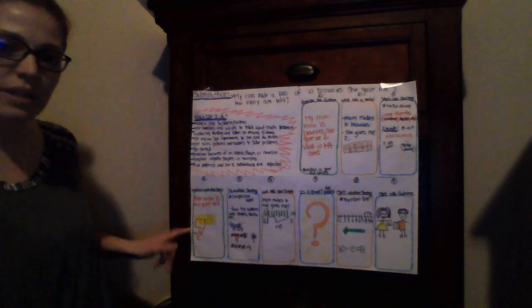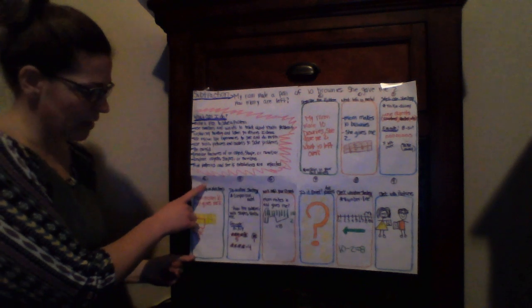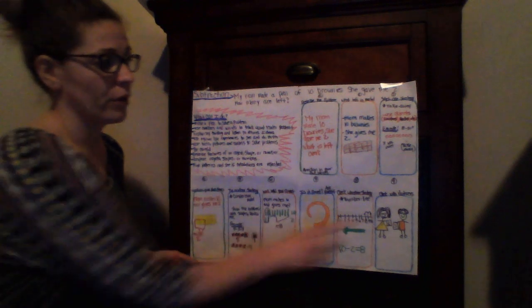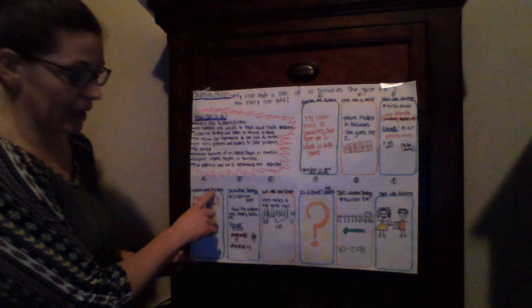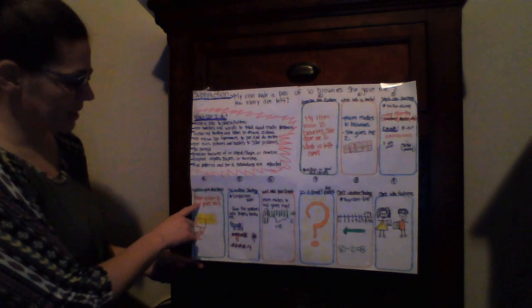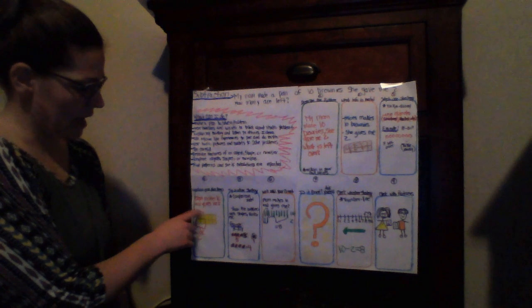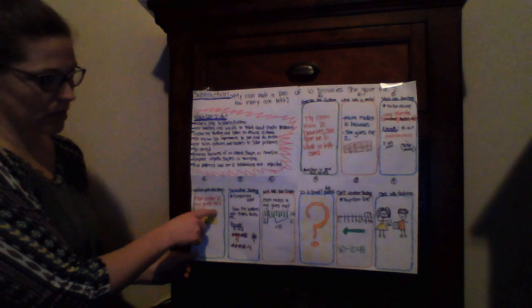Then on this one down here, for number 4, we work on the problem for number 3. It says, mom makes 10 and gives me 2. Then the students make some counters.